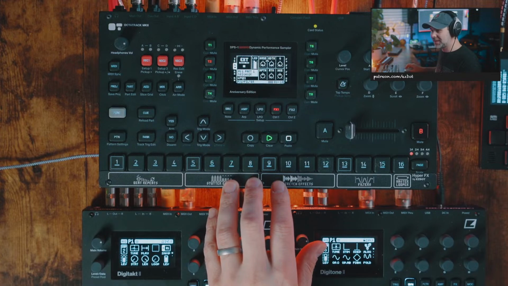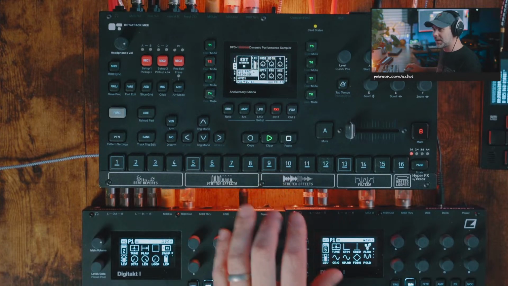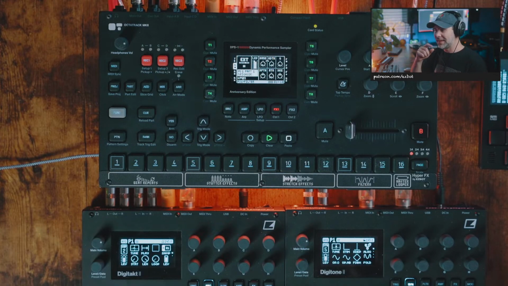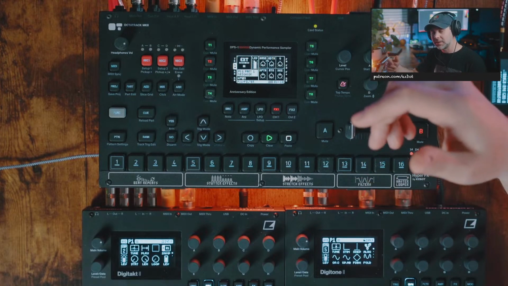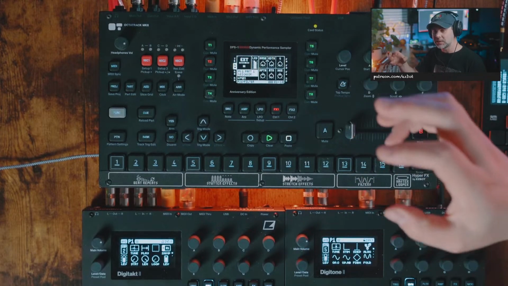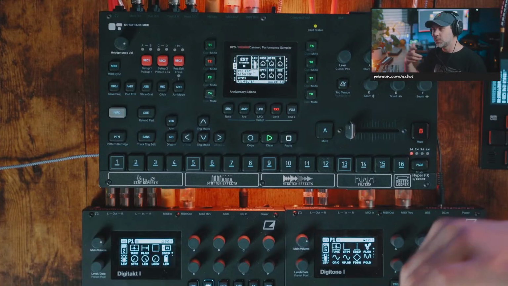But yeah, it's starting to get good, right? The effects are starting to shine. Things are starting to come out of here, and it has a sound, it has a timbre. You have to like this kind of glitchy beat repeat type effect, which I very much do.